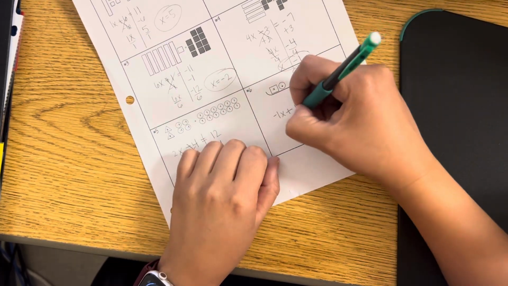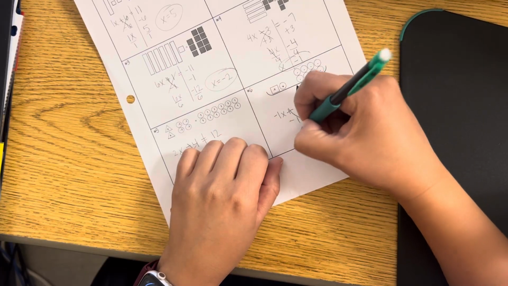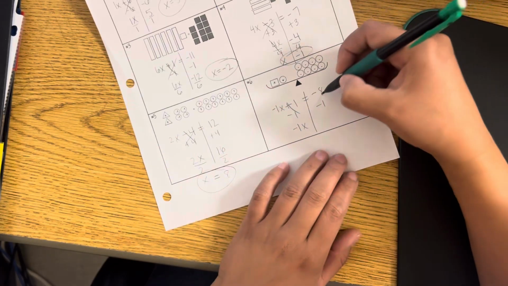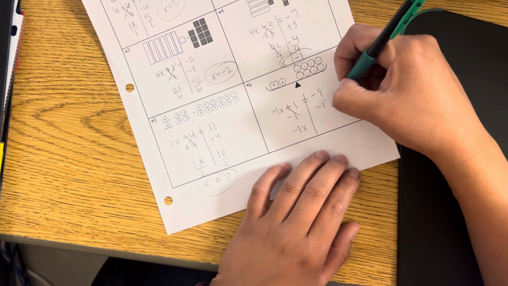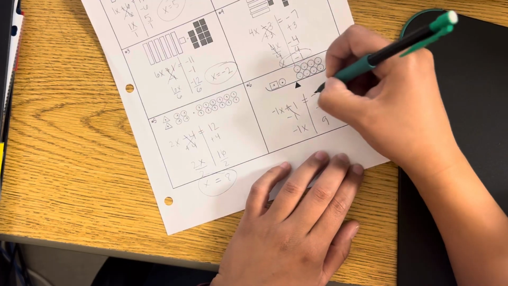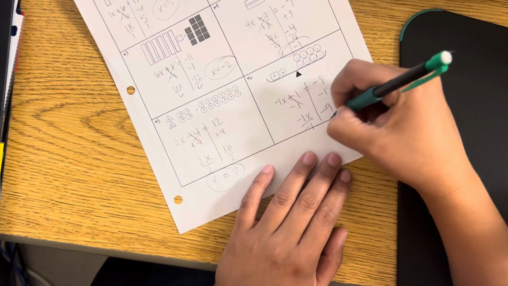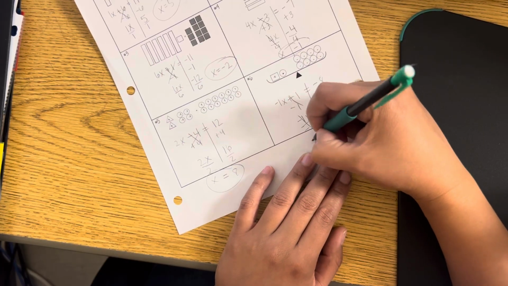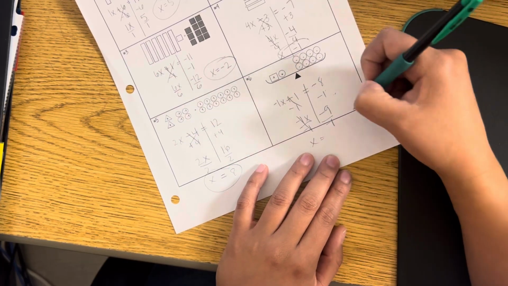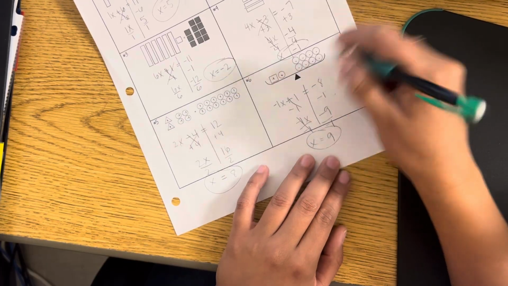I see addition, so we're going to subtract 1. I'm going to bring down that -1x. Since these are the same, we're actually going to add them together. So 8 plus 1 is 9, and they're both negative, so my answer is negative. And my last step is to divide. And so the -1's cancel. Negative divided by negative is a positive. 9 divided by 1 is 9.